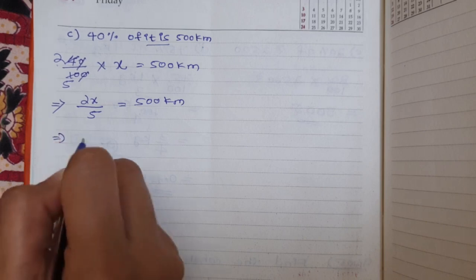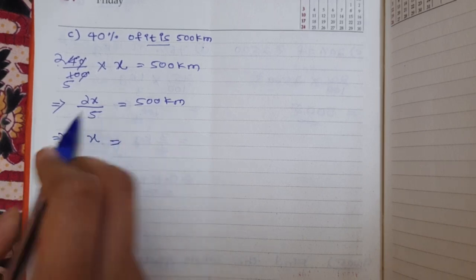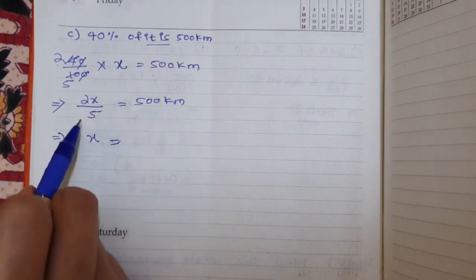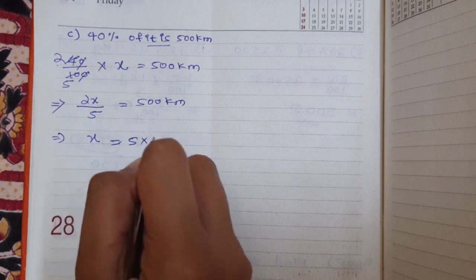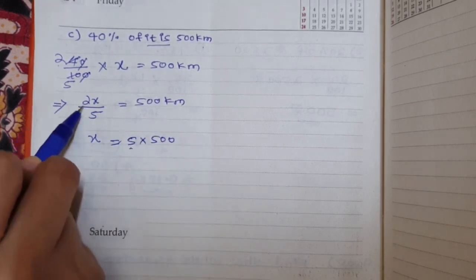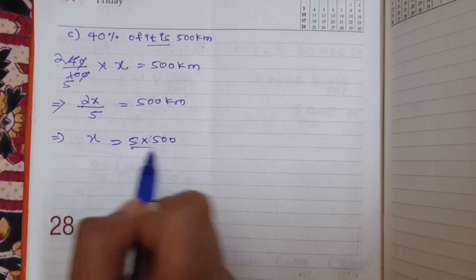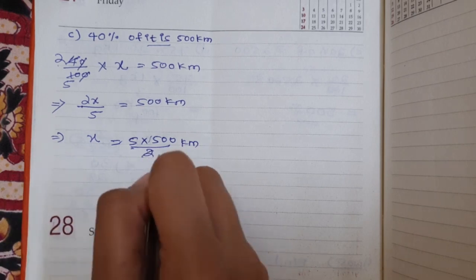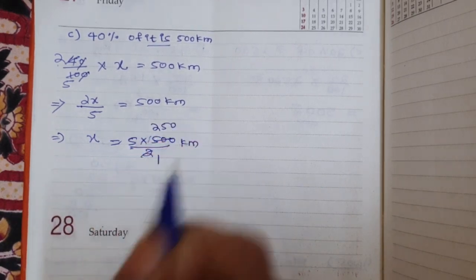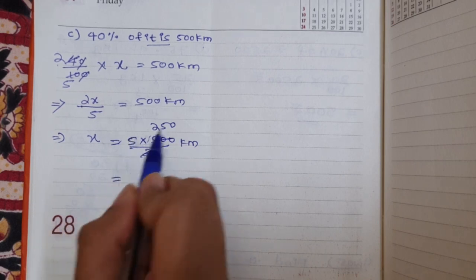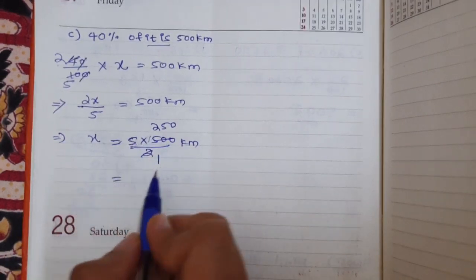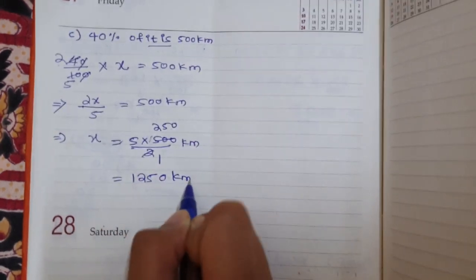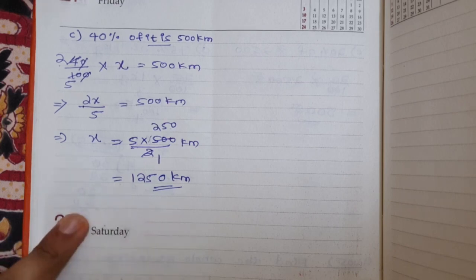Right? Now I want to keep this x on the left hand side and then I want to move all these numbers 2 and 5 to RHS. So when I move this 5 from LHS to RHS, this will become 5 into 500. And when I move 2 from LHS to RHS, this will be divided by 2. The unit is kilometer. 2 ones are 2, 2 250s are 500. Now 5 into 250 or 25 into 5 is how much? 25 5s are 125 and then this 0. The unit is kilometer. This is the final answer.